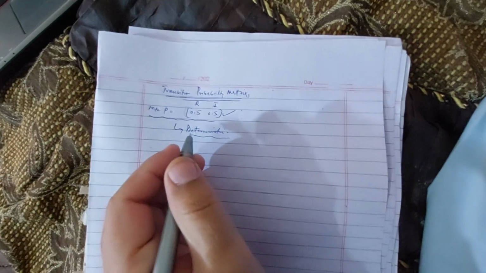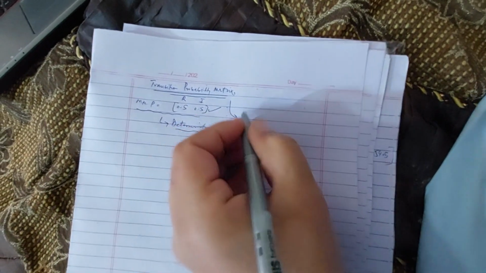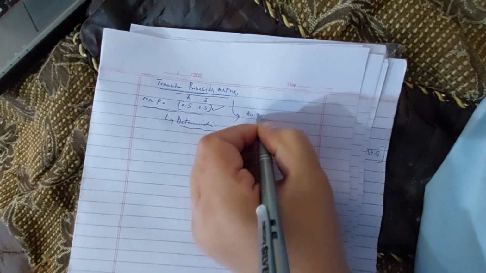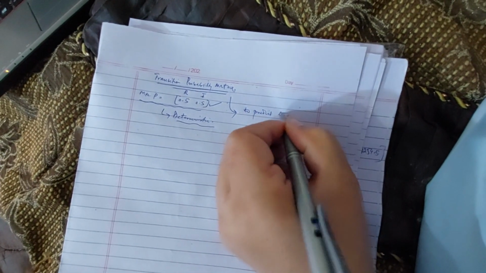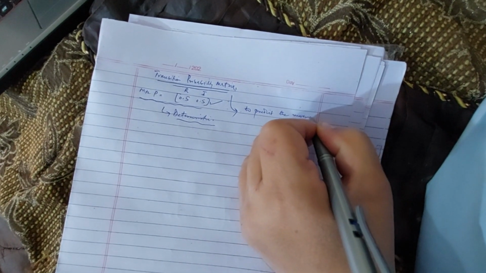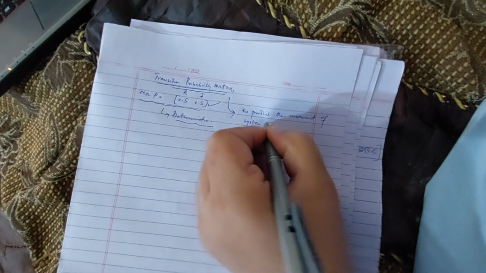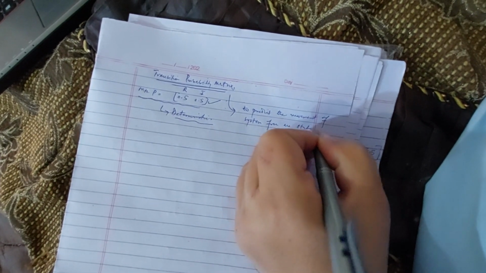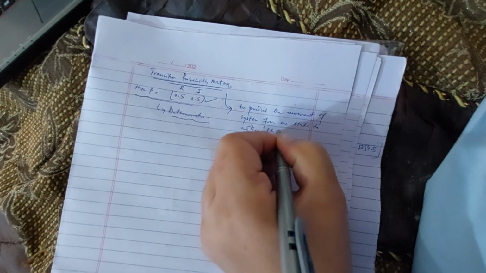Okay, so the transition probability matrix is used to predict the movement of the system from one state to another state.